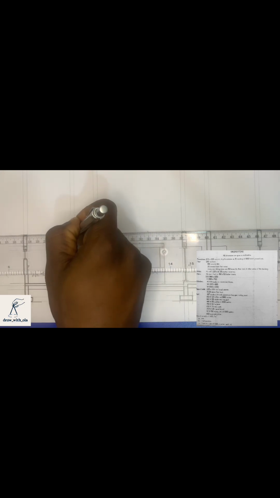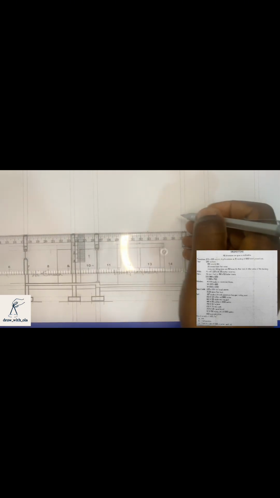Wall plate is 100 by 75. So this is it. You pick the 75 as the height and the 100 as the width. Okay, so there you go, we have our wall plates.